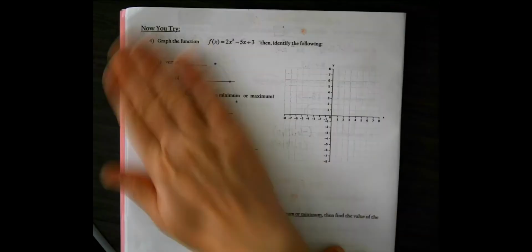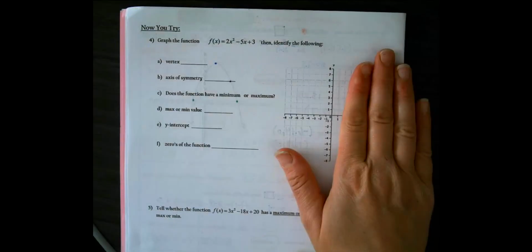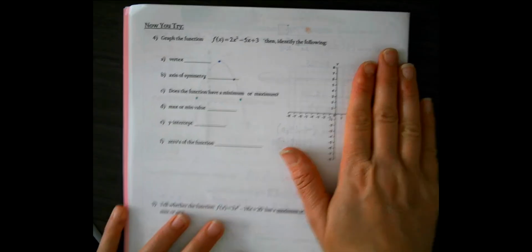All right, next we have some U-tries. And now this is problem number 4. I want you to pause the video for a second and use your notes. And I want you to try this problem. And in just a second, I'll come give you all the answers so you can check your work.